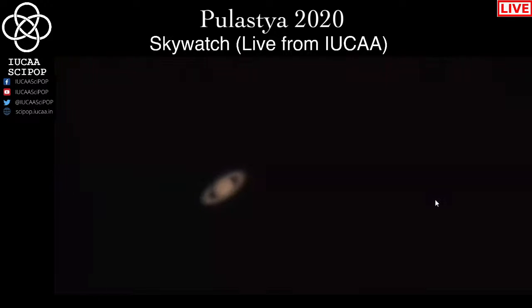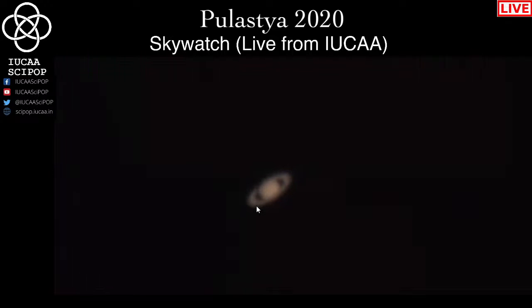Now you must be seeing that Saturn is scintillating. That is because the sky conditions are not very good. Saturn is at a lower altitude right now, but some time in between you will be able to see the rings of Saturn. I will try to zoom in a little. Sorry, focus it a little bit.